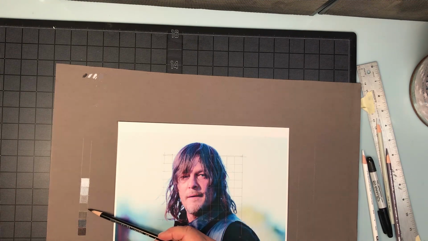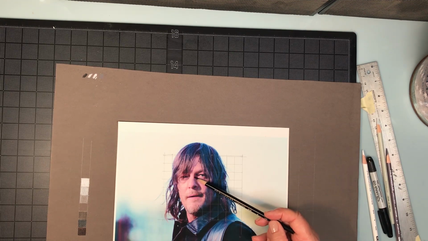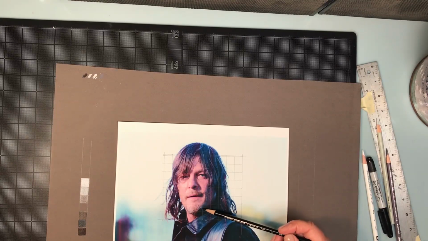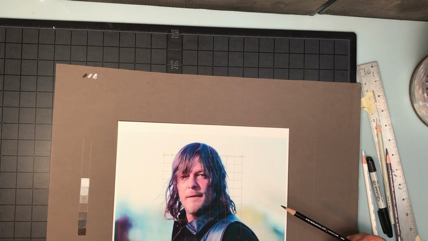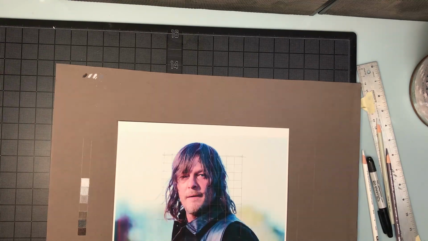So you've established your middle value here by virtue of the paper, and looking at this photo, that middle value is probably going to be here in the shadow areas around the eye, around the nose, and here on the side of the jaw, and probably in here on the vest. And everything from there goes lighter or darker.